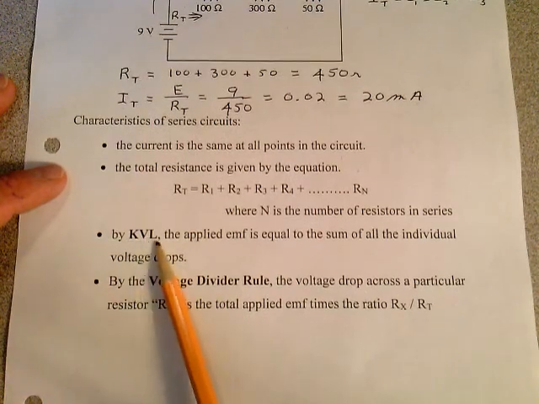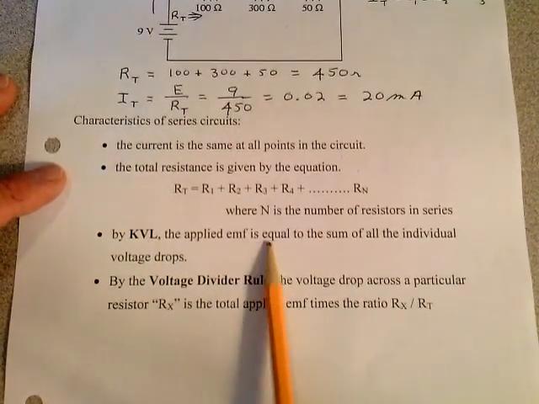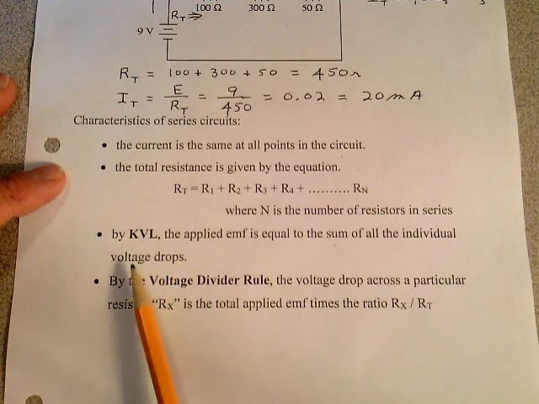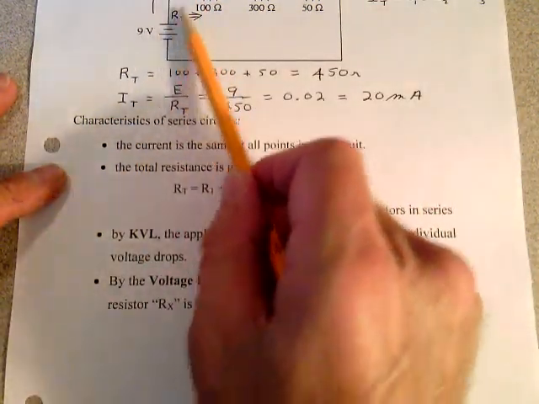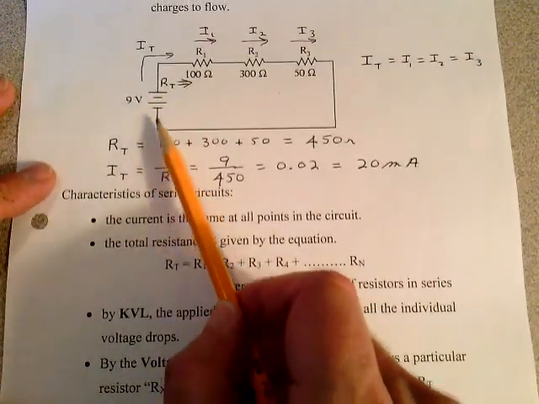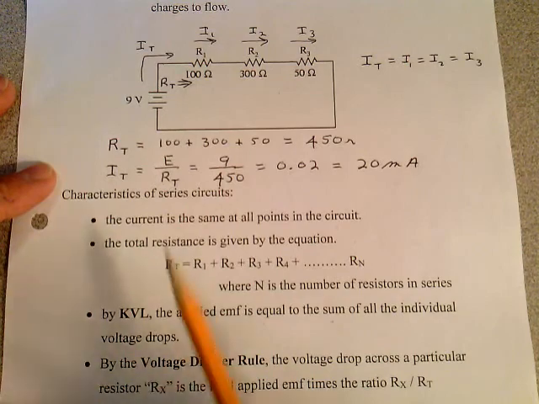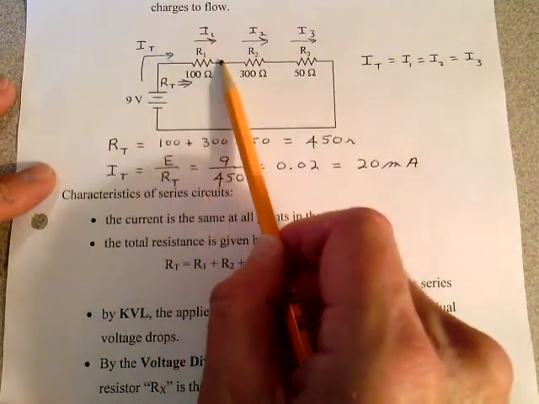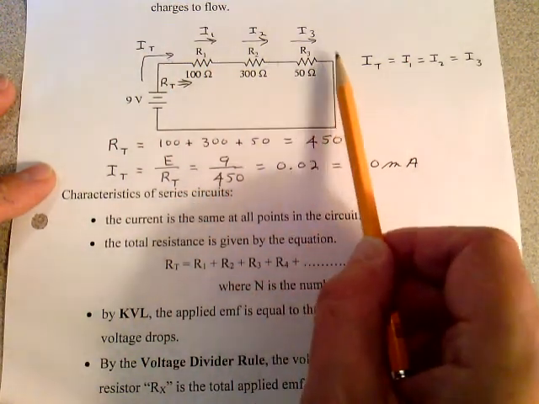By Kirchhoff's voltage law, the applied voltage is equal to the sum of all the individual voltage drops. So if you take a look, using Kirchhoff's voltage law in a series circuit, up here, the applied EMF has to equal this drop, this drop, this drop, and you're back to 0.